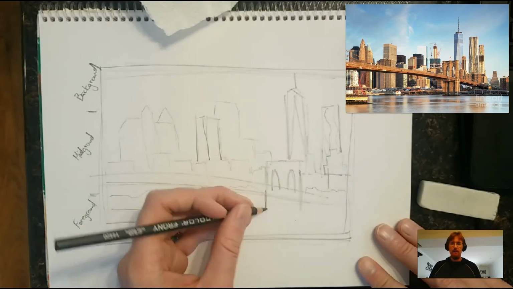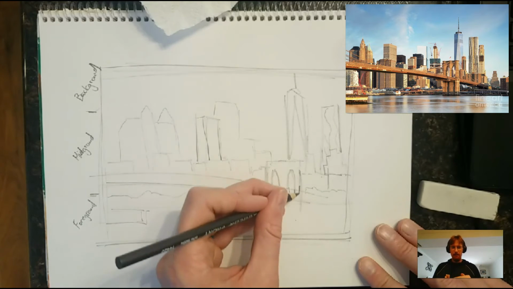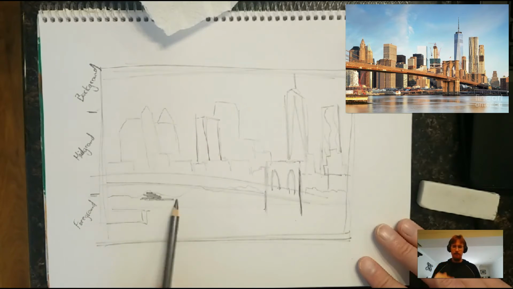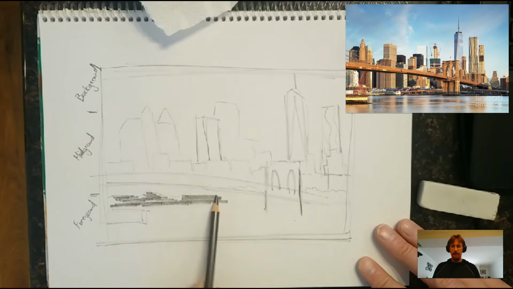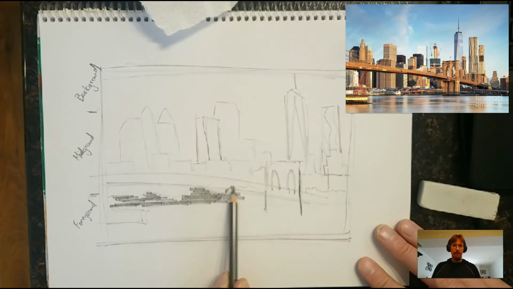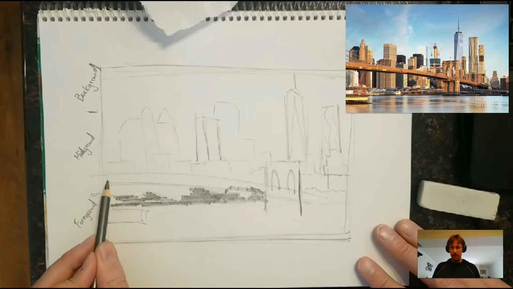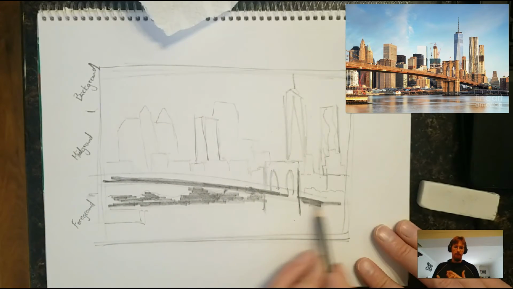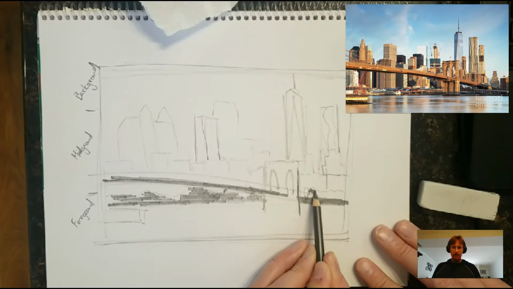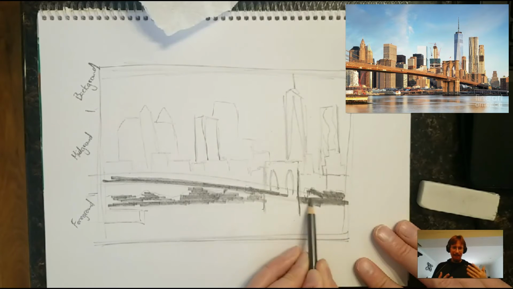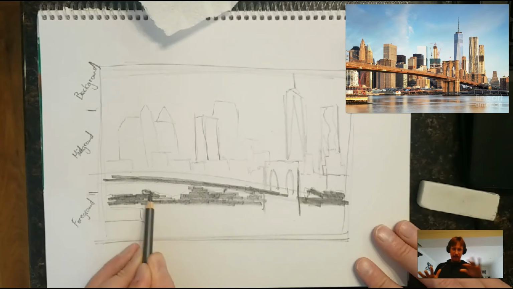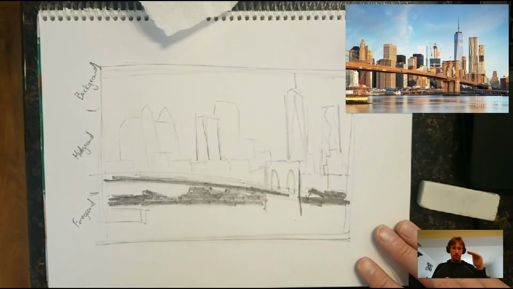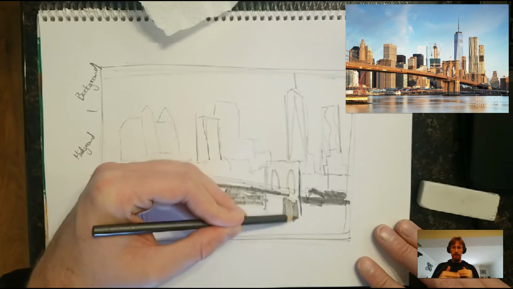But now that I've got a good sense of layering here, I'm going to now start to turn my pencil sideways and start to create those levels. And as I'm working on creating those levels, I'm going to press super hard to get a really dark foreground. And then I'm going to press really light to get really light background buildings. And then in the middle, I'm just trying to create steps that are in between.